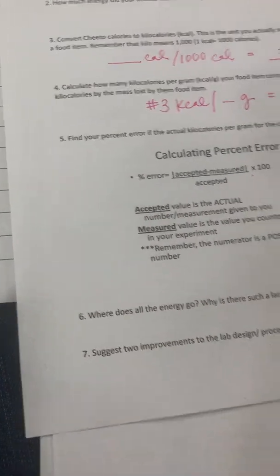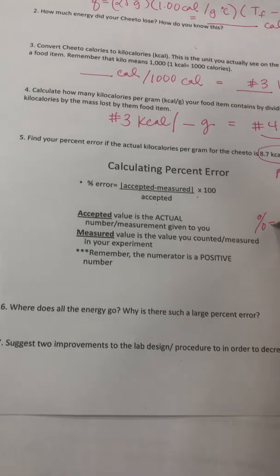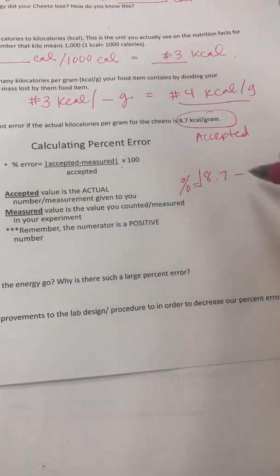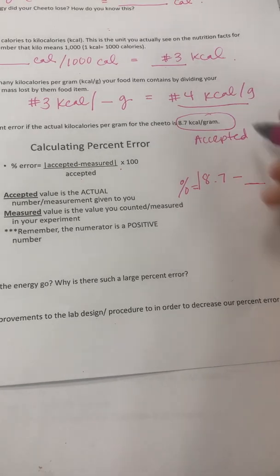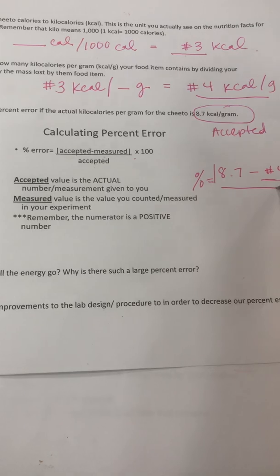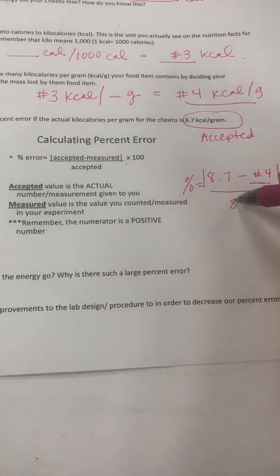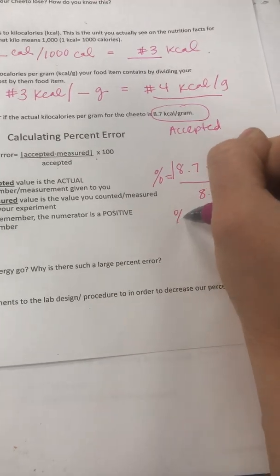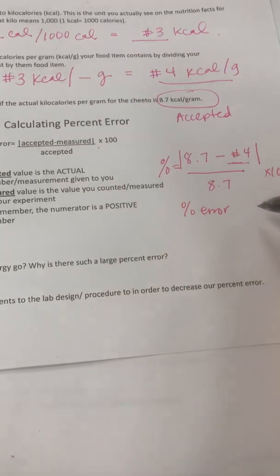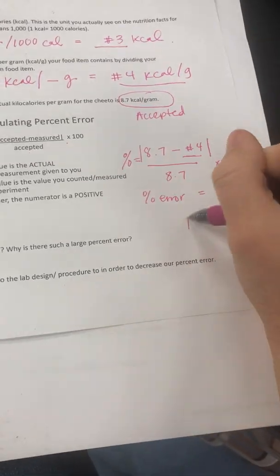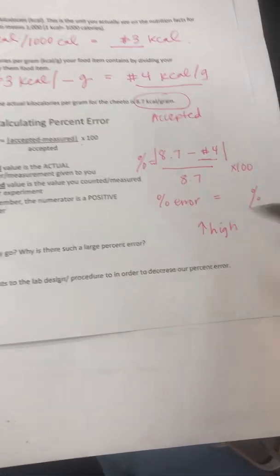You're going to put in your equation: percent error equals our accepted, well, that's 8.7, minus whatever your number is to number 4, divided by our accepted again, which is 8.7, times 100. That is our percent error. You're going to get some percent. I'm going to tell you, it is a high number, very high.